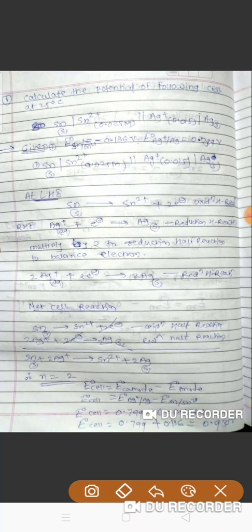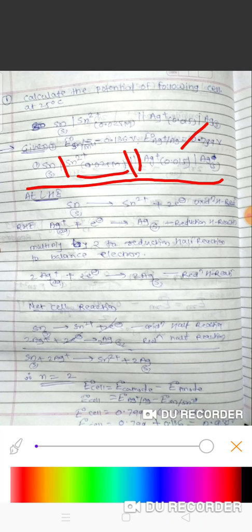Now consider the cell reactions. Consider the cell: Sn solid, vertical line, Sn2+ ions. The concentrations are also given. Salt bridge, Ag+ 0.015 is the concentration, then a single vertical line at the phase boundary, Ag solid. Okay, this is the given cell.